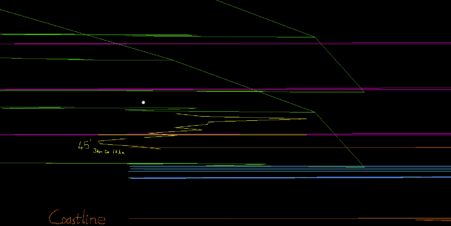45 feet above the sea at... There's a black bar across here because of me correcting a mistake in a really crude way and then not fixing that problem, but 45 feet above the sea at 14, 13, 12, 13.7 kilometers, maybe?